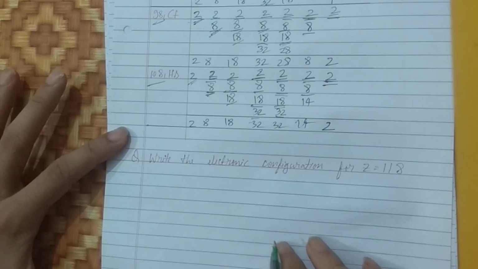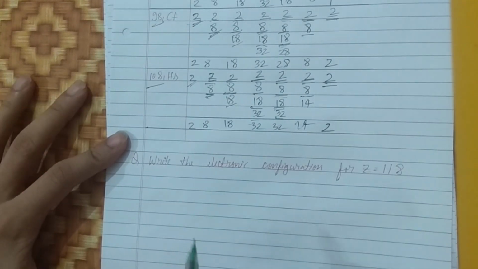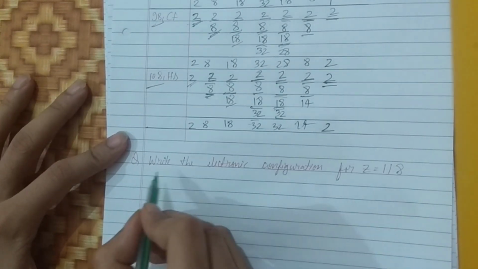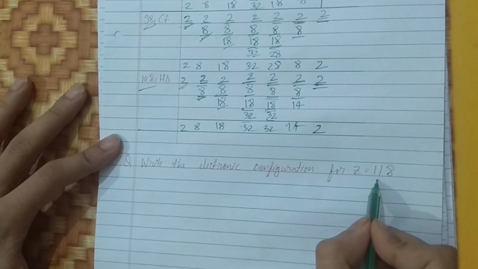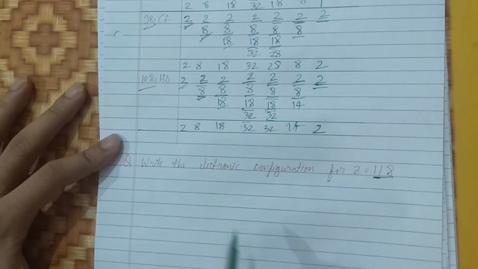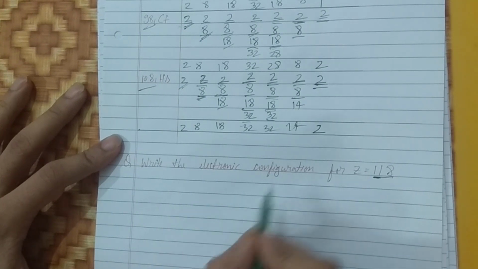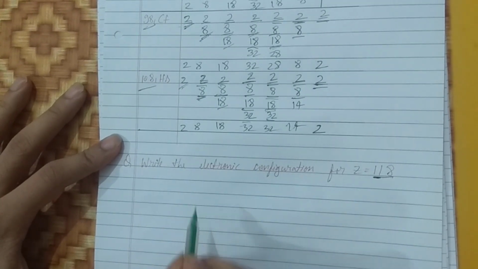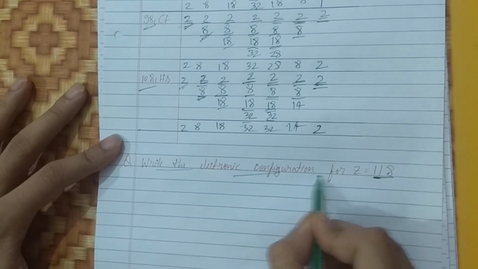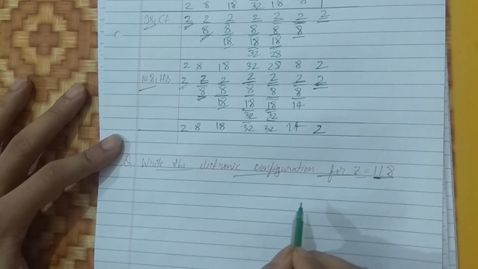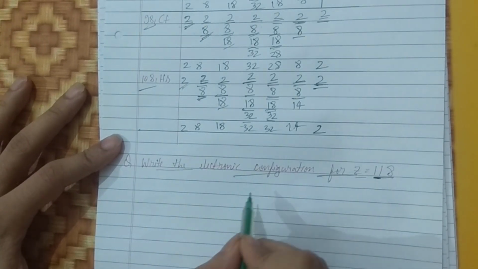Okay, now there's a question. I will leave this question for you to solve. The question is, write the electronic configuration of Z equal to 118, and you can write the solution in the comment section. I will check, and I will give you hearts if you paste the right answer. So you will solve this question by yourself. It is to check whether you understood the concept well or not.